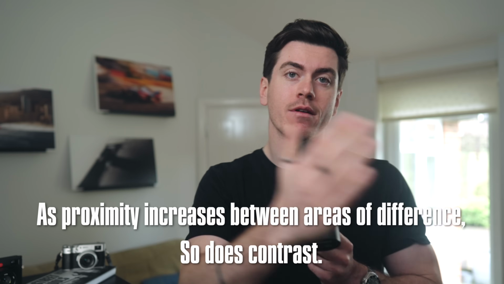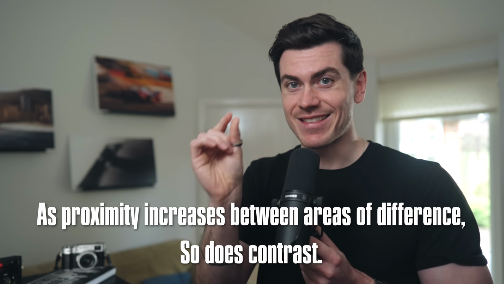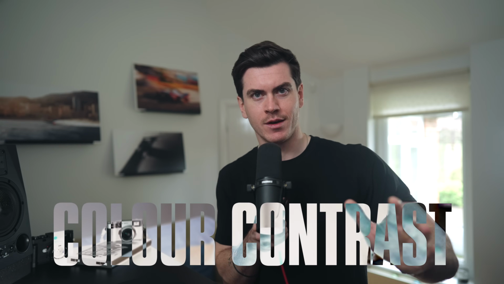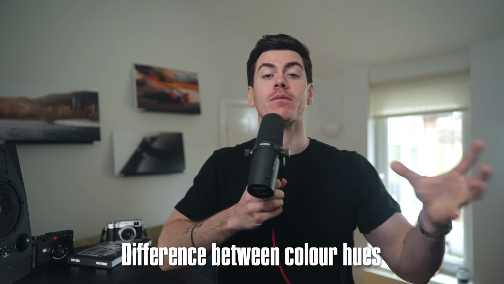But what's so interesting about this is that our perception of contrast changes as elements get closer together. As the proximity between bright areas and dark areas get closer, this increases the contrast and creates more visual pull. And the same can be said for color contrast. Color contrast is the difference between color hues. The colors on the opposing sides of the color wheel have the greatest color contrast, aka greatest visual pull.